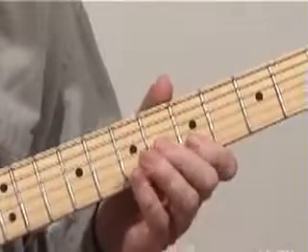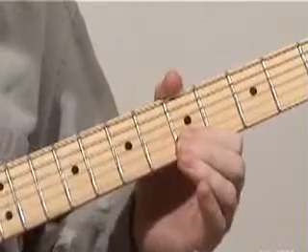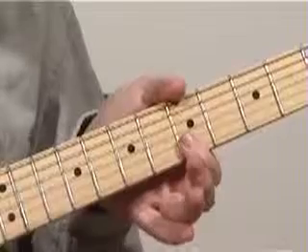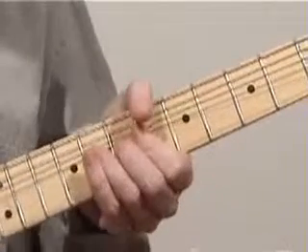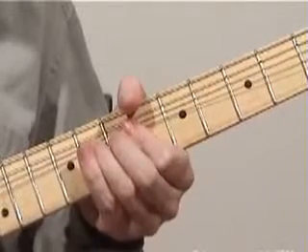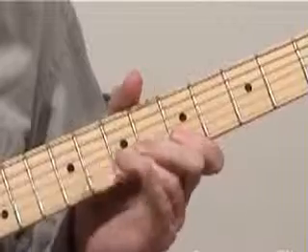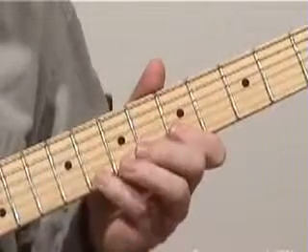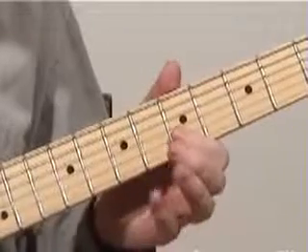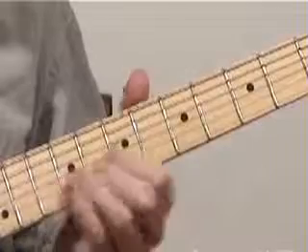Some others. Second string, 5th fret, 8, first string, 5th, followed by a quick bend. Some of these can run together. We could go, now there I went first, second, pull off, and then instead of the slide I did a bend.